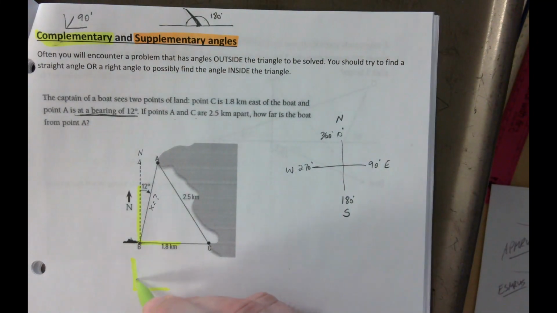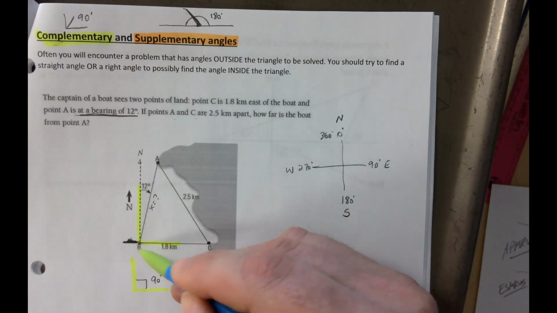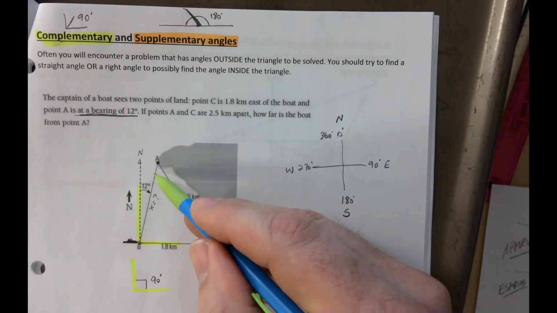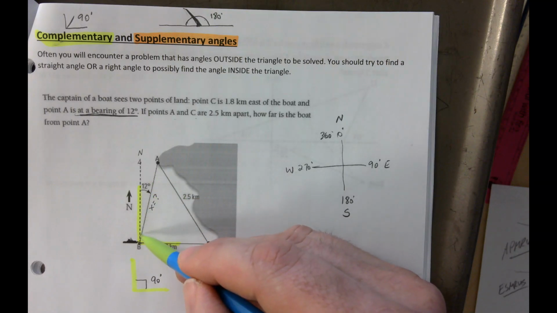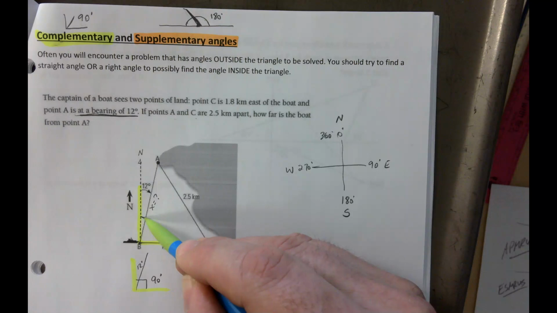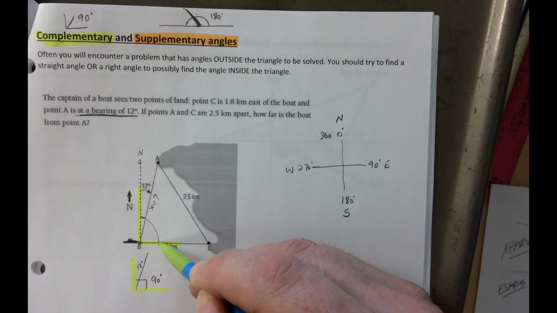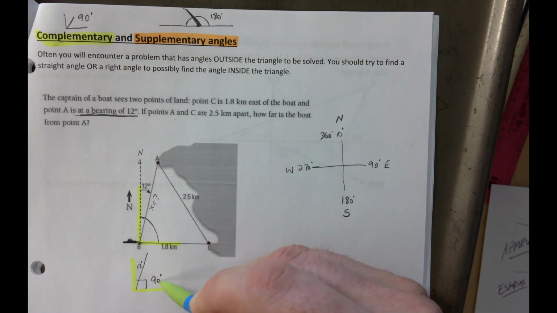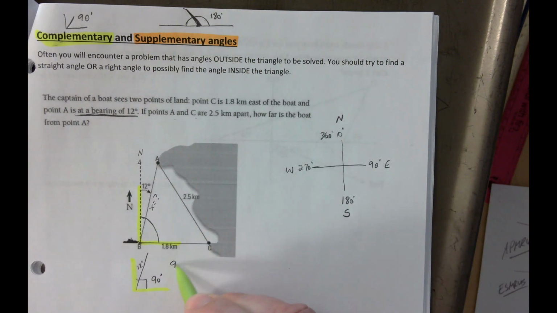We know that there's a 90 at this corner right here. Just pay close attention. If this line cuts it, and this part is 12, what will this part be? 78, right? You just go 90 minus the 12. Take away this chunk here, and then you're left with 78.